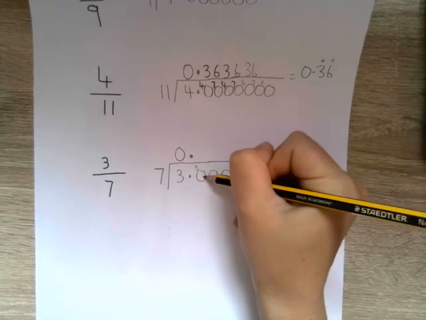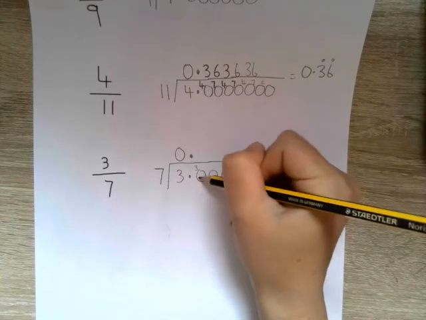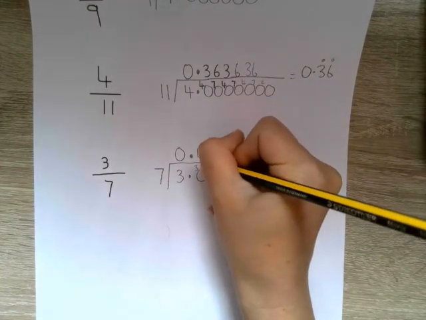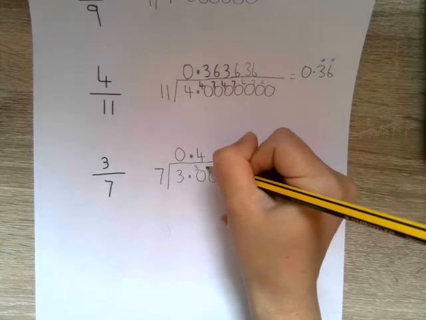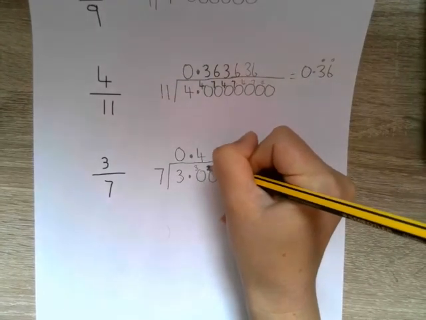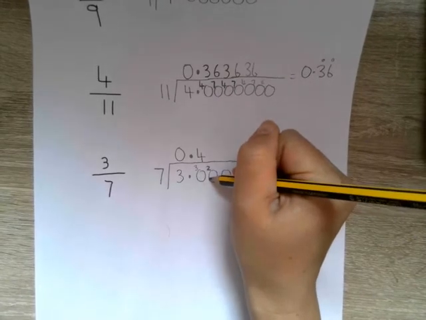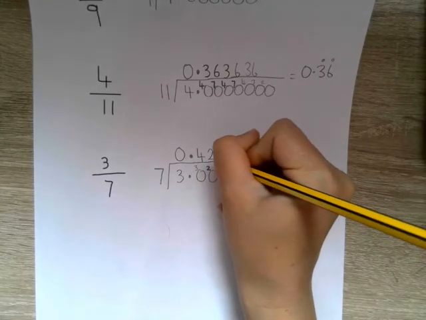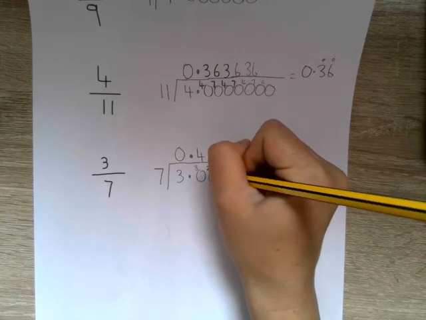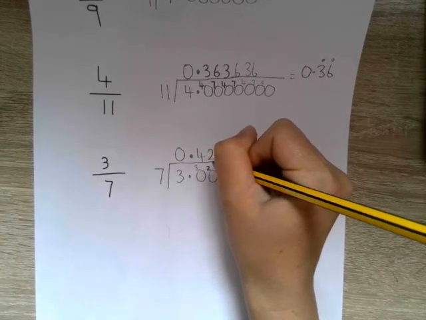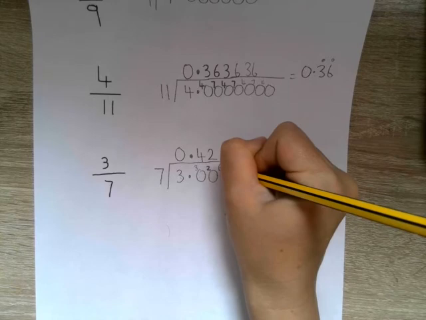How many 7s go into 30? Well, 7 goes into 30 4 times. That would make 28. So that means I've got a remainder of 2. So I'm going to put that here next to the next 0. How many 7s go into 20? Well, that would be 2. That would be 14, wouldn't it? 7 lots of 2 is 14. So that's going to give me a remainder of 6. The difference between 14 and 20 is 6.